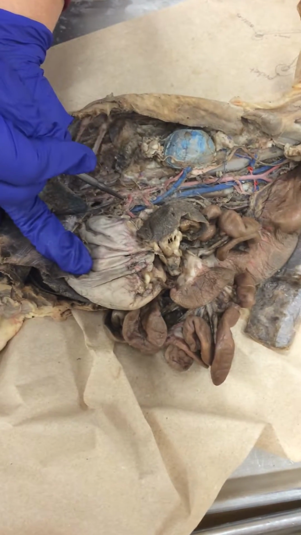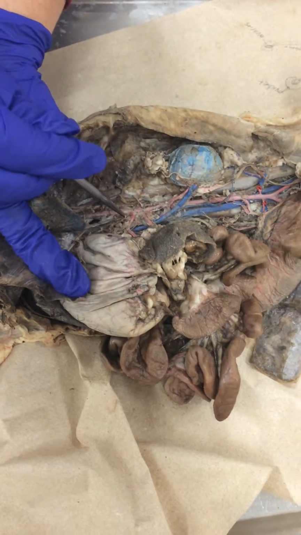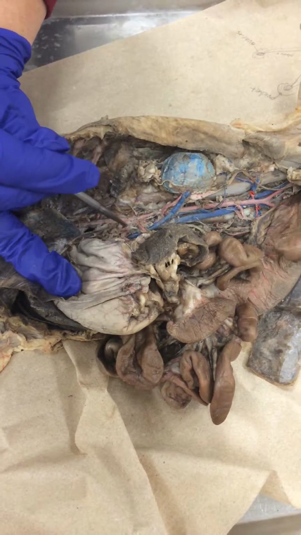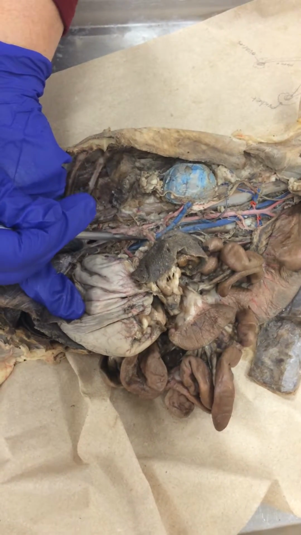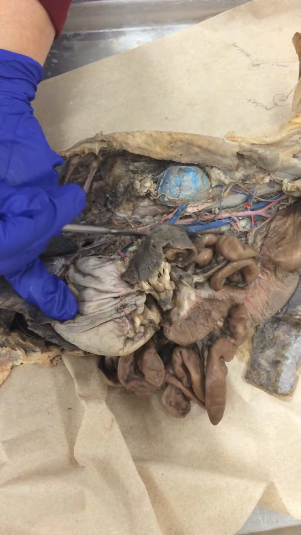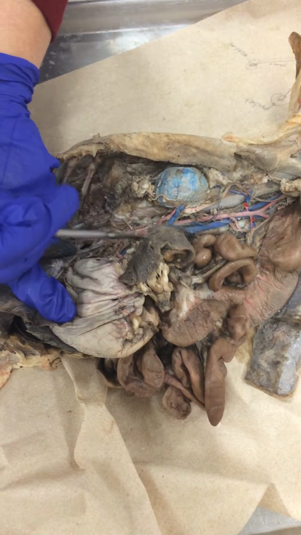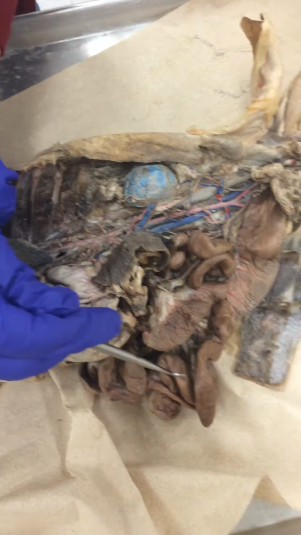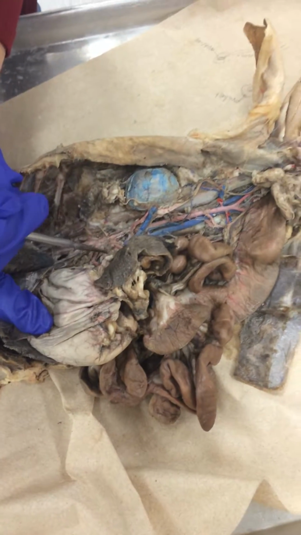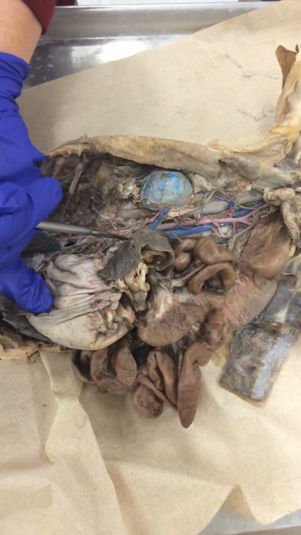Number 1 is here, and that is your celiac artery or celiac trunk. Number 2 is here, and what did I just move? What's moving there? Mostly these things right here. Intestines. The intestines. Mesenteric. So this is the superior mesenteric.